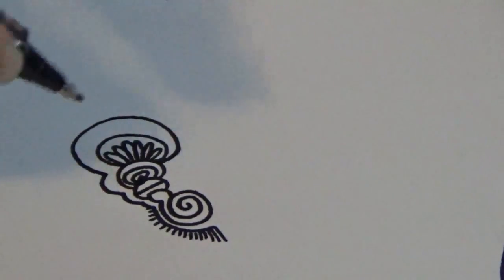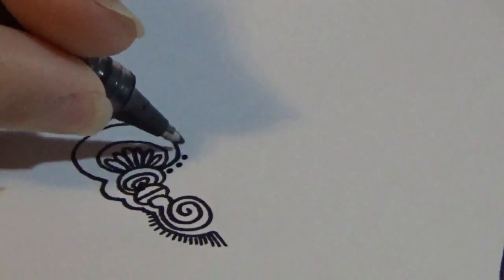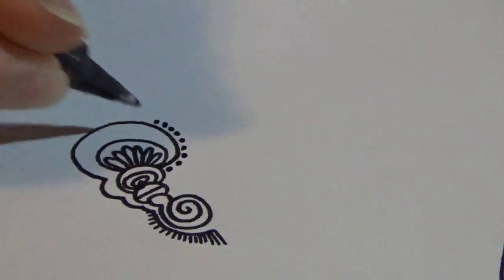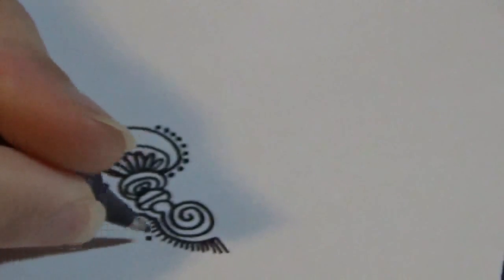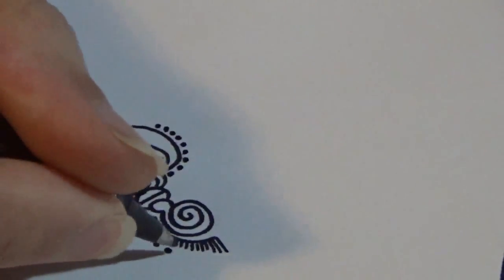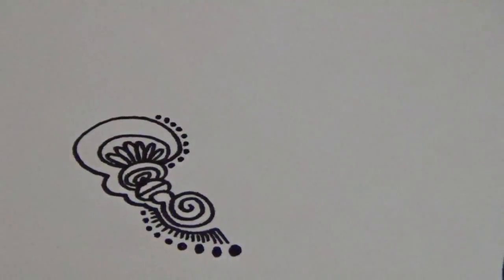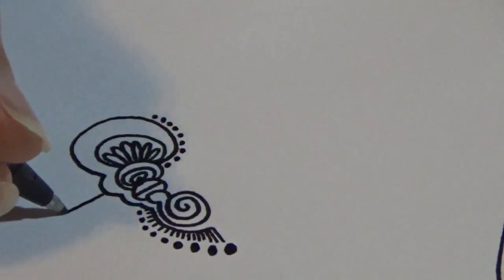Now what do you do with this line here? You can put dots around it. They can go all the way around or they can go partly around. You can also mirror those dots on the other side, and increase their size as you reach the larger part of that sort of a shape. And then add some more lines wherever you want.